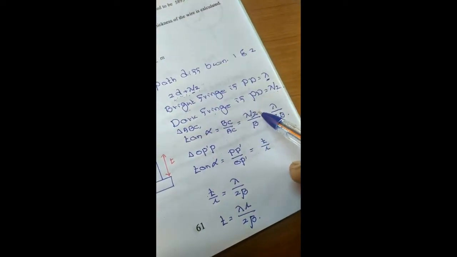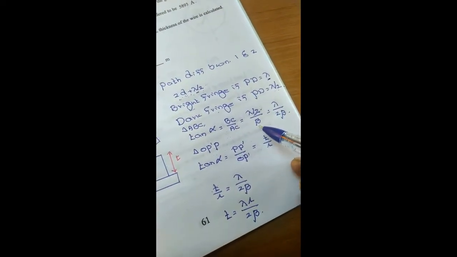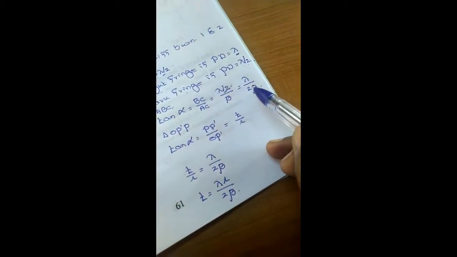So instead of BC, we have lambda by 2 divided by AC, which represents beta. What is this beta? This AC is equal to this A dash B dash. The distance between this A dash and B dash can be taken as beta, which represents the fringe width, that is, the width of either a dark fringe or a bright fringe. So we'll take it as beta. So lambda by 2 by beta, that will give you lambda by 2 beta.